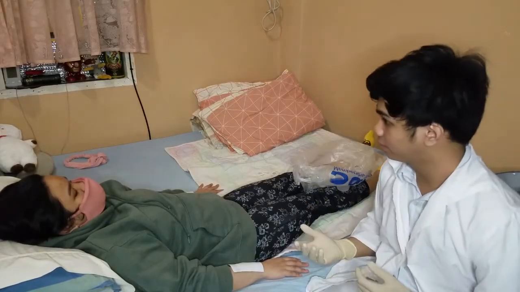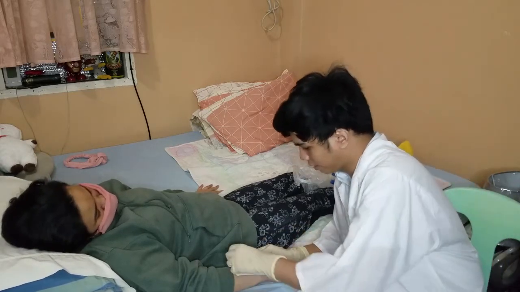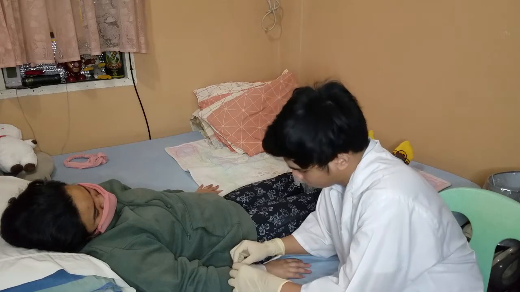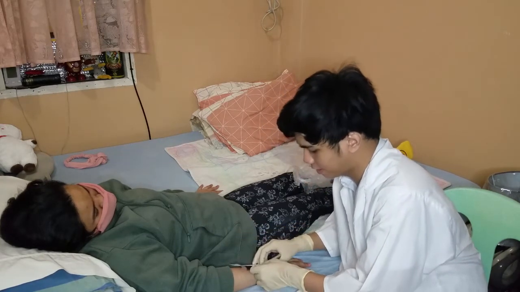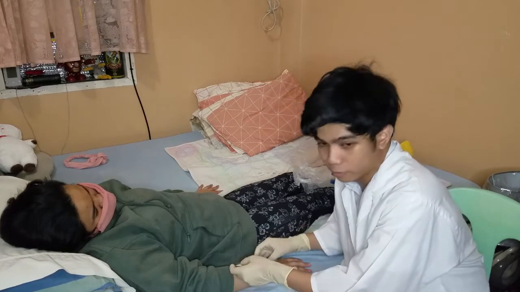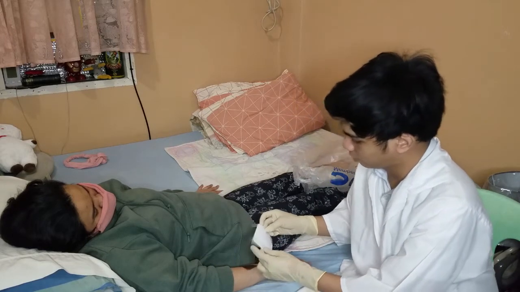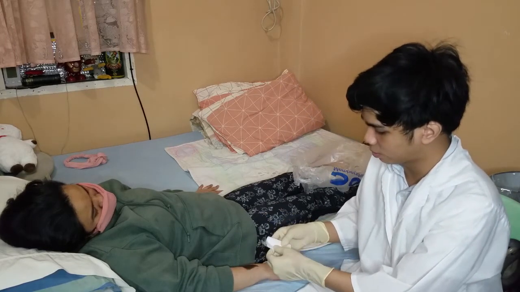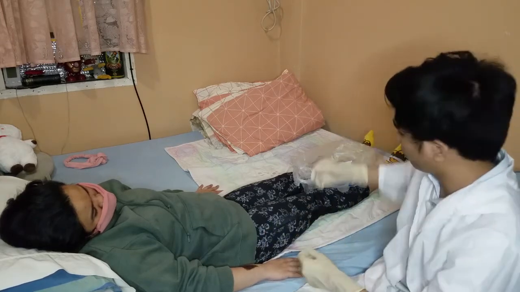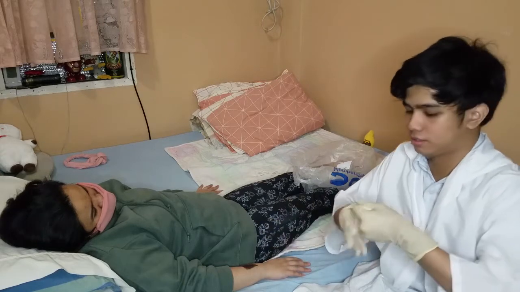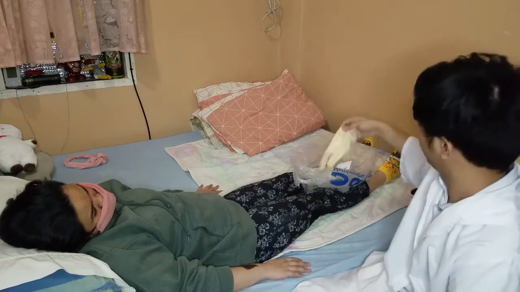So now we're going to remove your dressing, ma'am, okay? So we need to be careful in removing it, so that it doesn't hurt the patient. Mostly, some of the tape are really painful when being removed. So we need to immediately at least discard the old dressing of the wound. And we're going to remove our old gloves to prevent contamination.